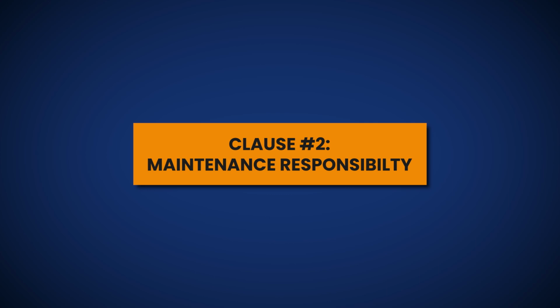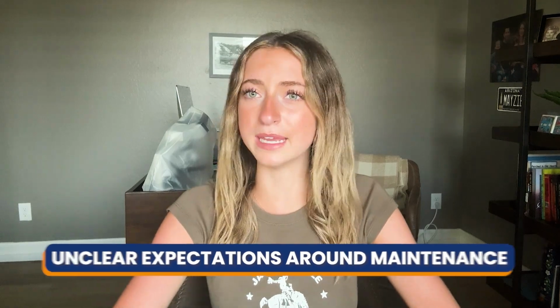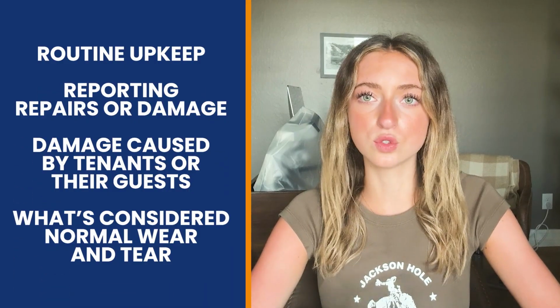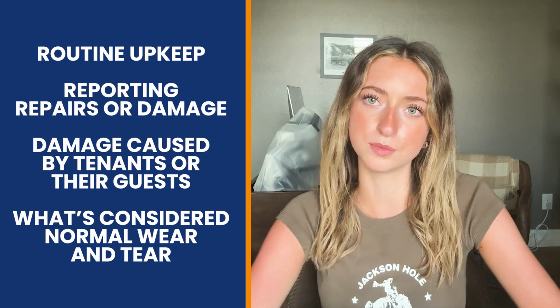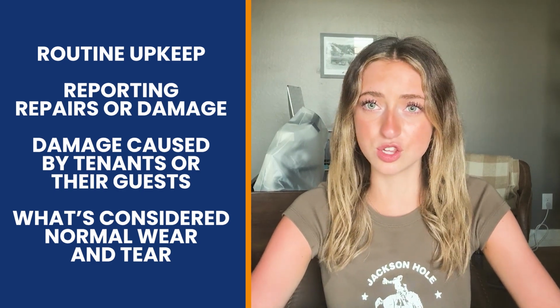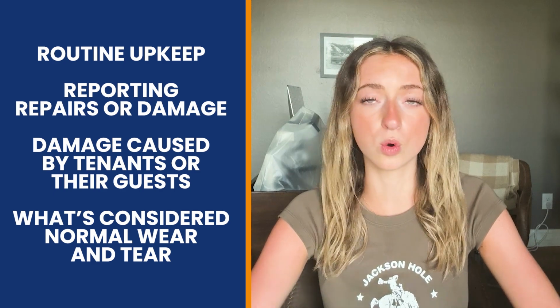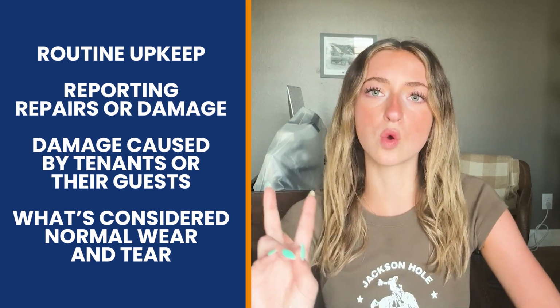Clause number 2 is the maintenance responsibility. One of the most common disputes between landlords and tenants comes from unclear expectations around maintenance. You'll need to make it clear who's responsible for routine upkeep like lawn care or changing light bulbs, reporting repairs or damage caused by the tenant or their guests, and what's considered normal wear and tear.